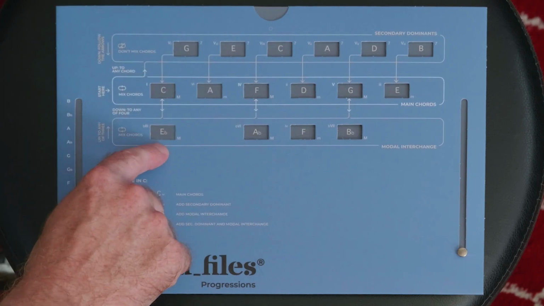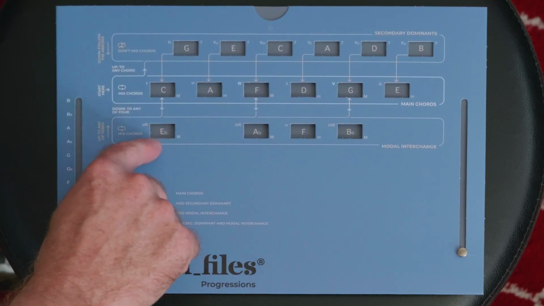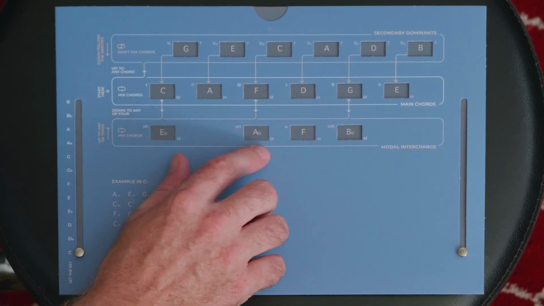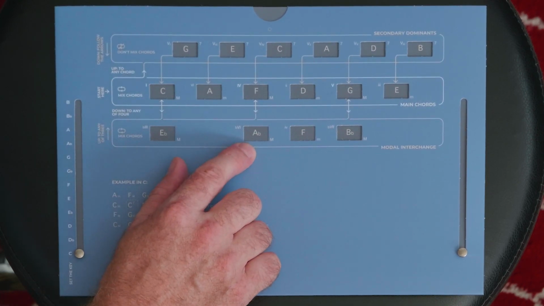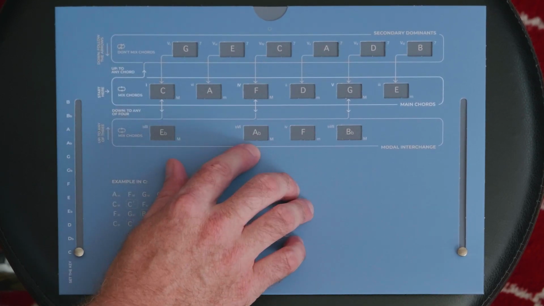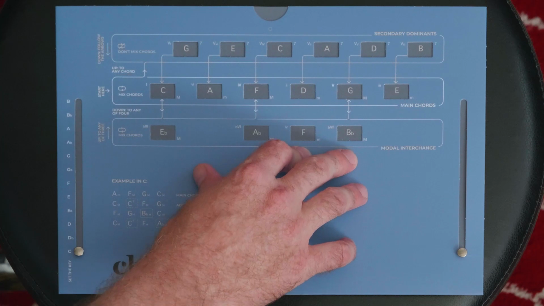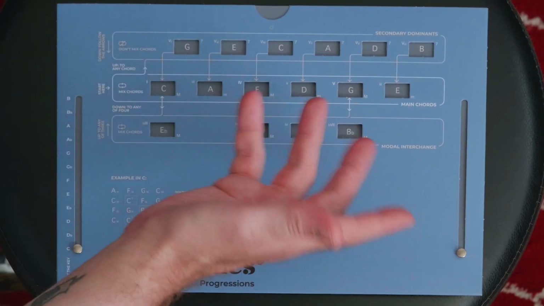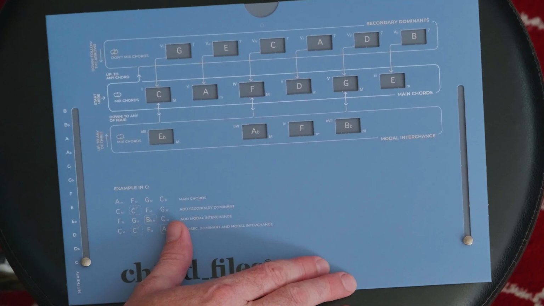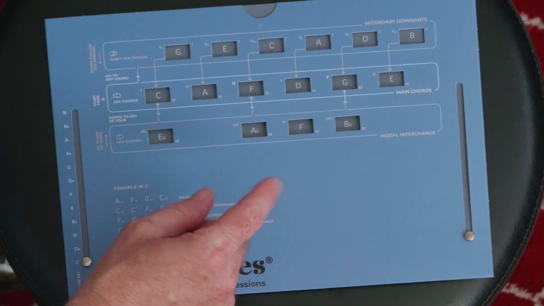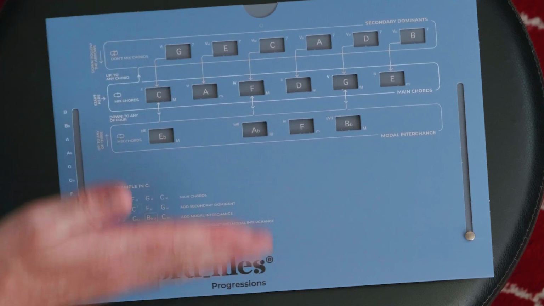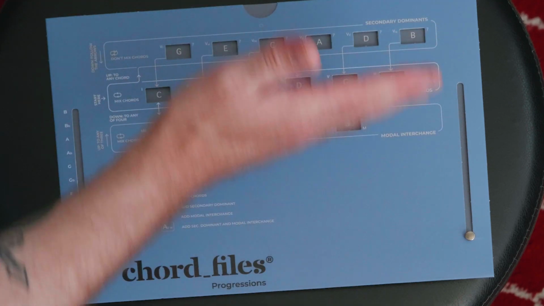We can also go down to one of the modal interchanges, and these are going to have accidentals in them that create some very interesting tension. So we have things like E flat, A flat, F, and B flat. And if any of you know, the key of C does not have any of those accidentals in there. So very interesting. And then we can go back up via the arrow. So we just basically go up and down and see how things sound together.